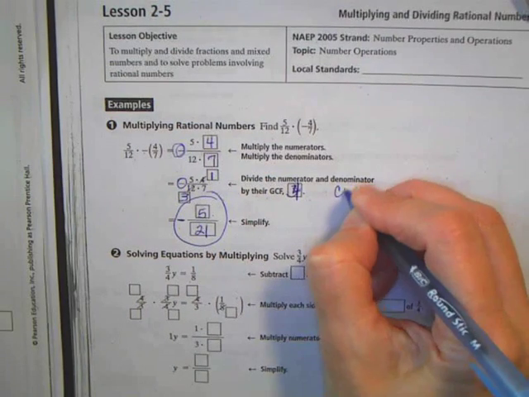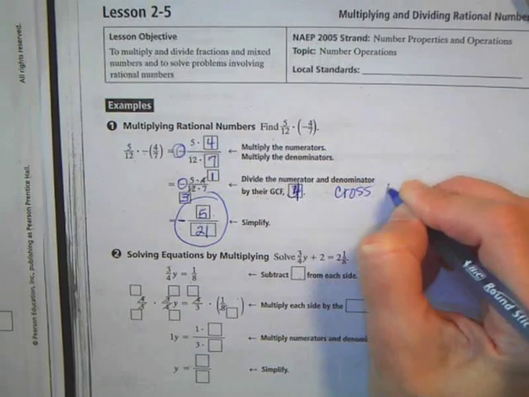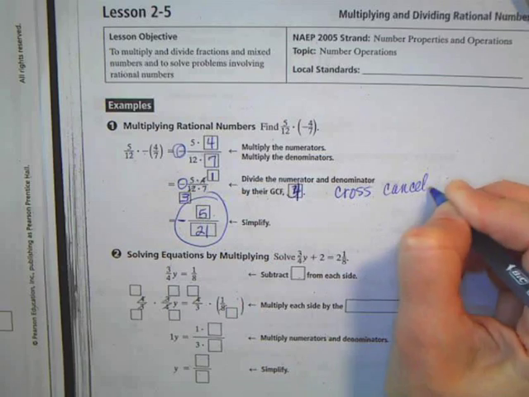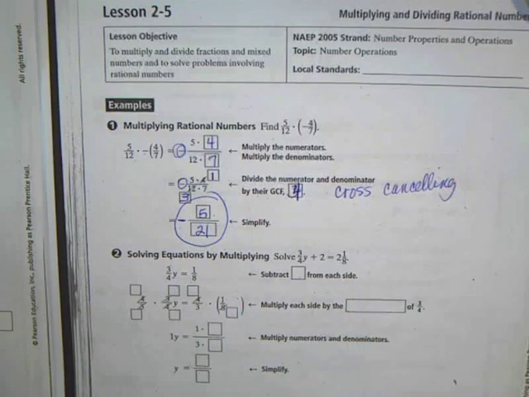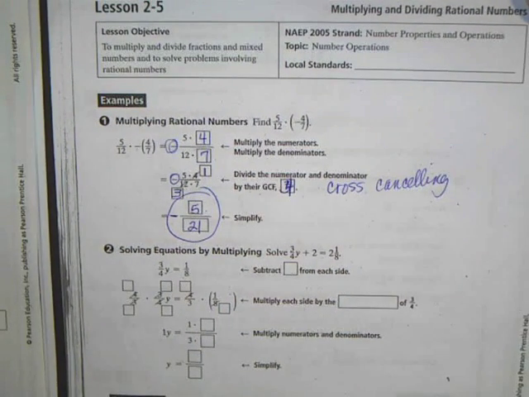Again, this is what we call cross-canceling up here. And we do that when a numerator of one fraction and the denominator of another, usually anyway, do have common factors, and we can simplify them within the problem.